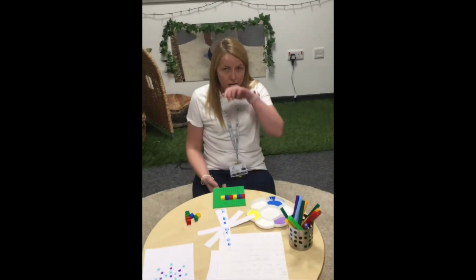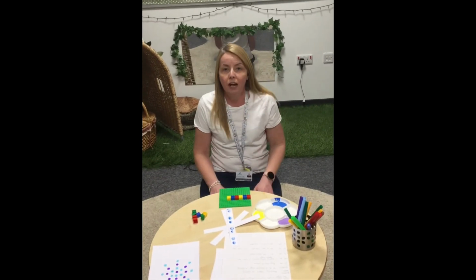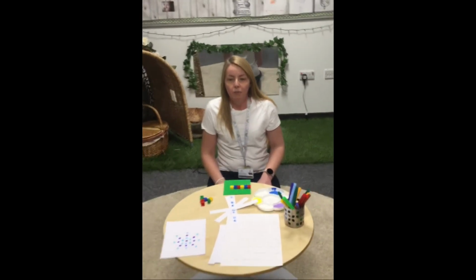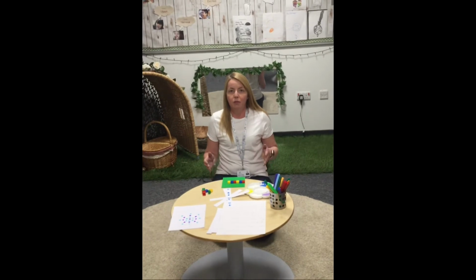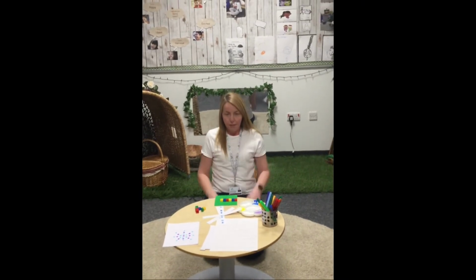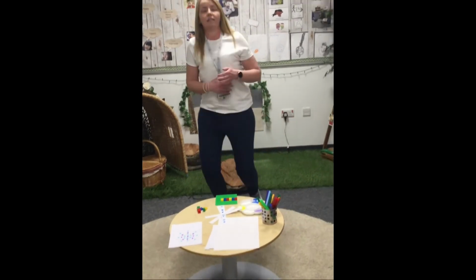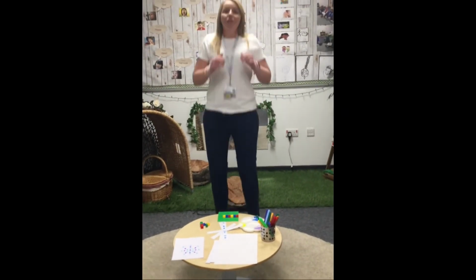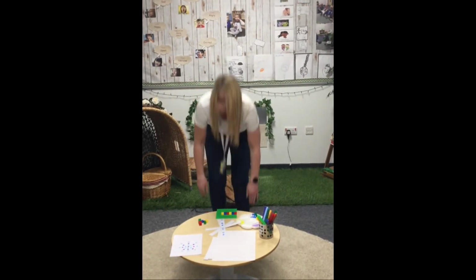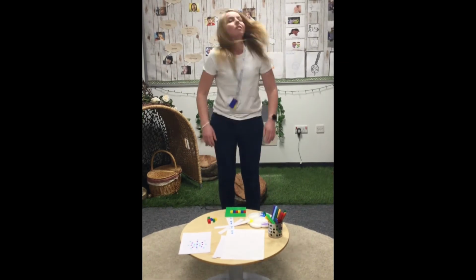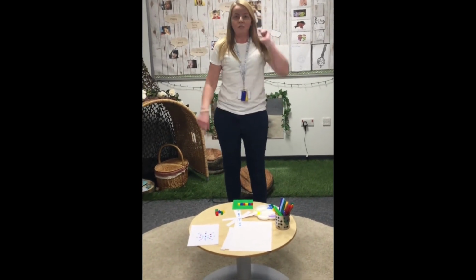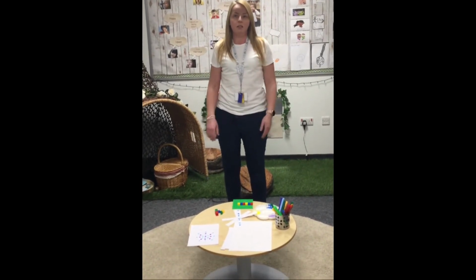Moving on, the next step would be a physical pattern. So you could try to do like a movement. So you could maybe do clap, clap, pat, clap, clap, pat. Or you could introduce maybe, let's see, clap, jump, touch your toes. Clap, jump, touch your toes. So you could try any sort of pattern or any movement pattern that you can come up with for that.